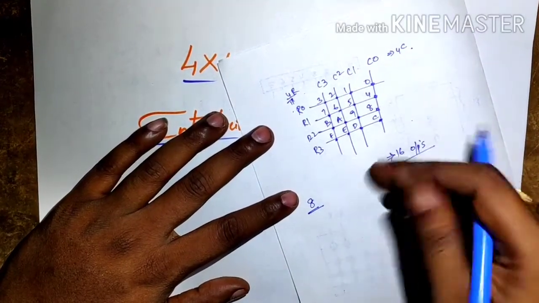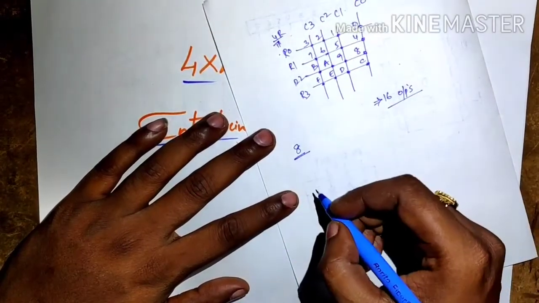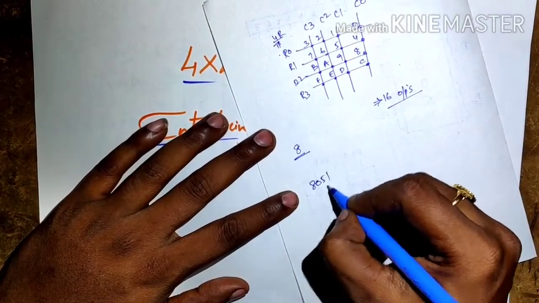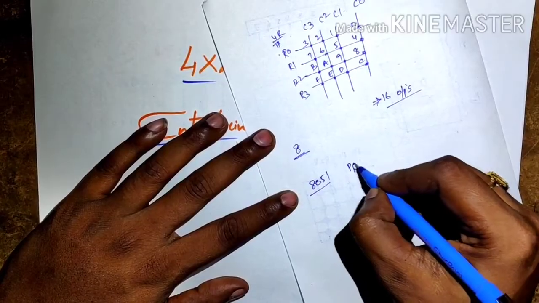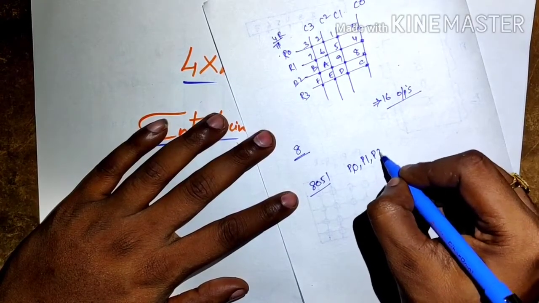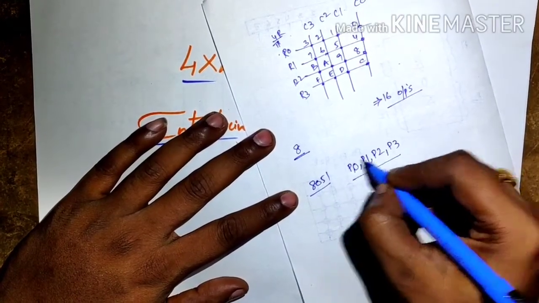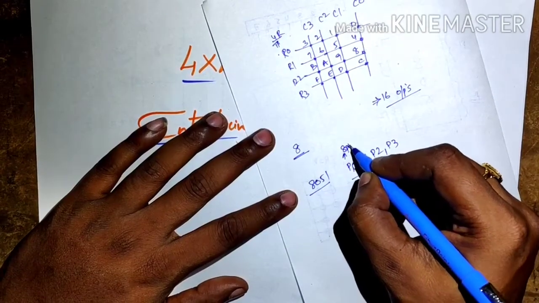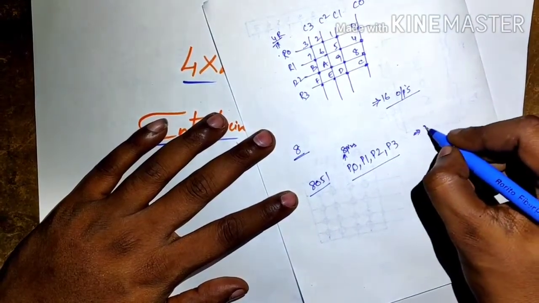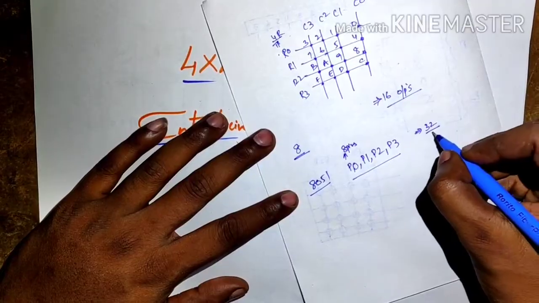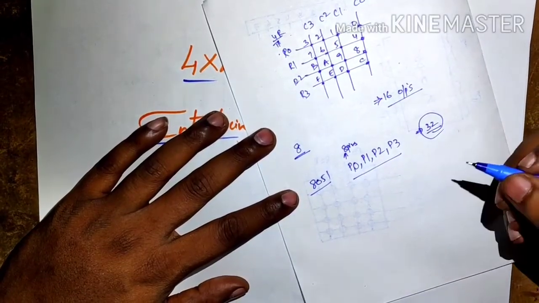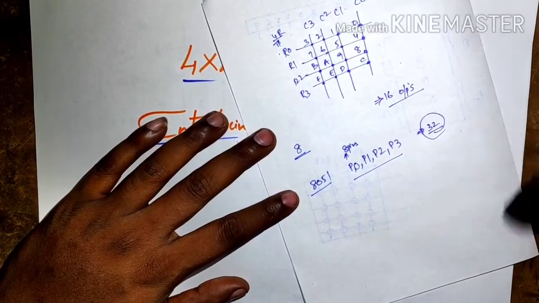We already know that the 8051 microcontroller has 4 ports, P0, P1, P2 and P3. Each port has 8 pins, and in total we have 32 pins. We can use these 32 pins to interface with input and output devices.